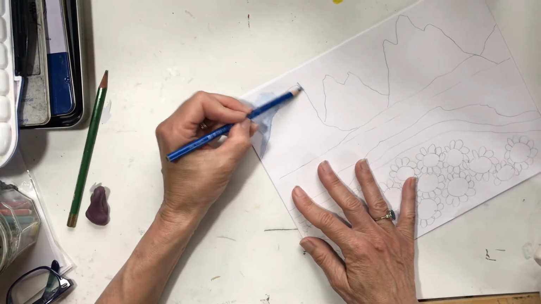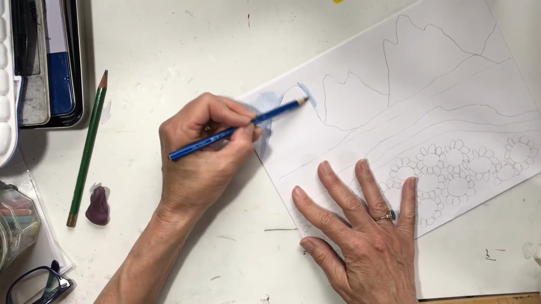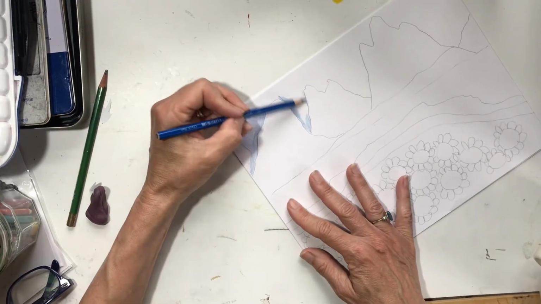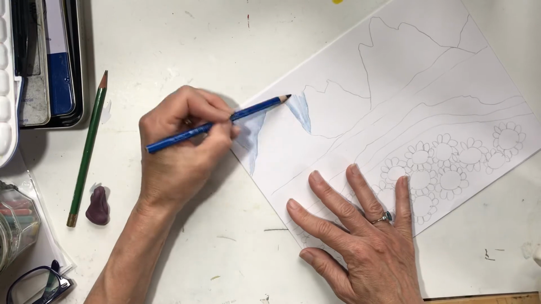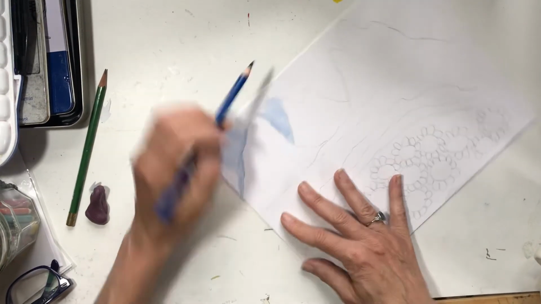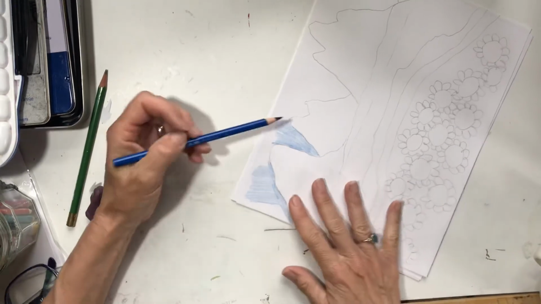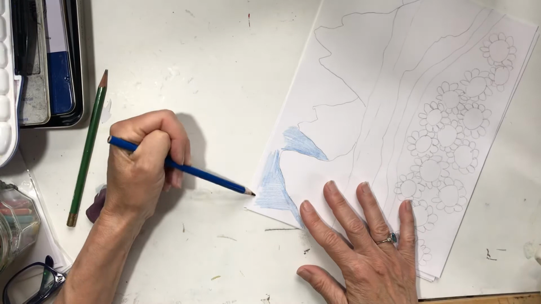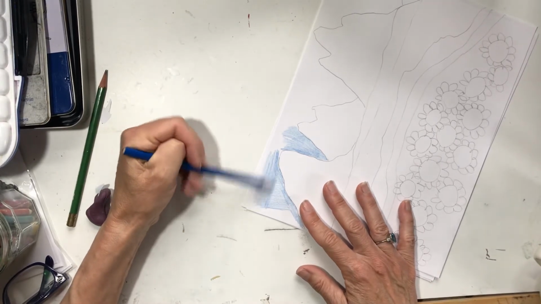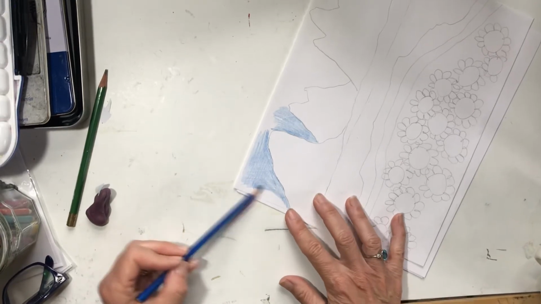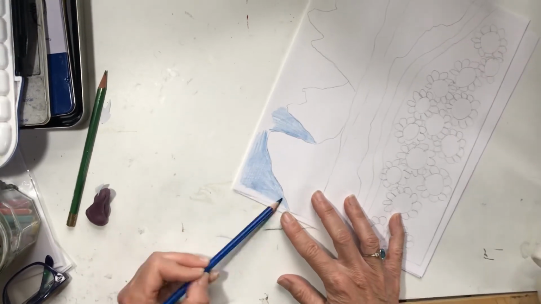You only have to do around the mountains to be a little more exact. See, I'm going back and forth here. I can do a little more, not sloppy, but I could get looser back here.